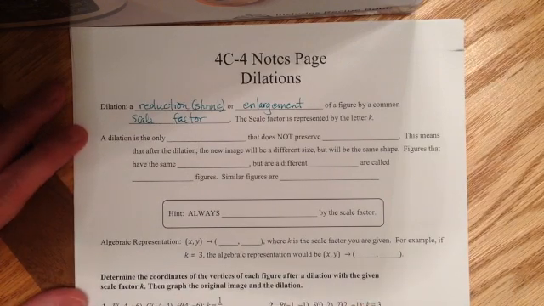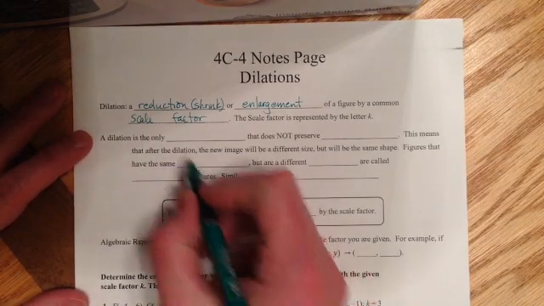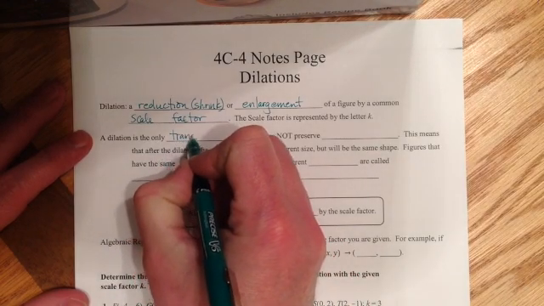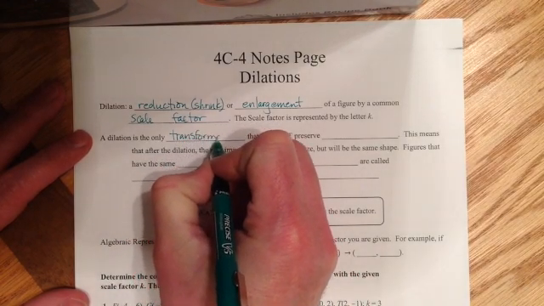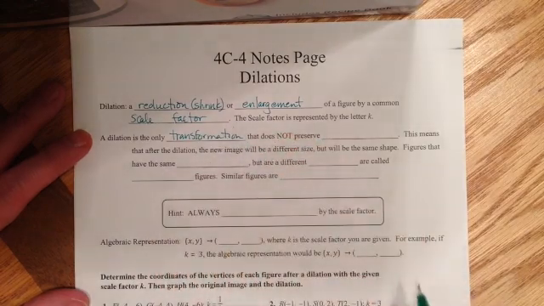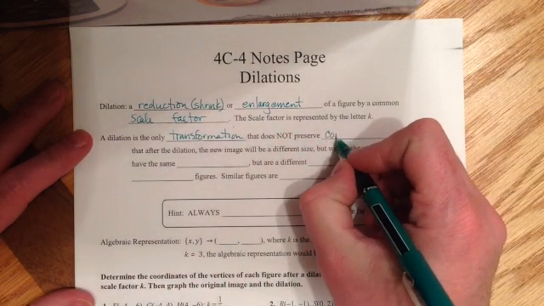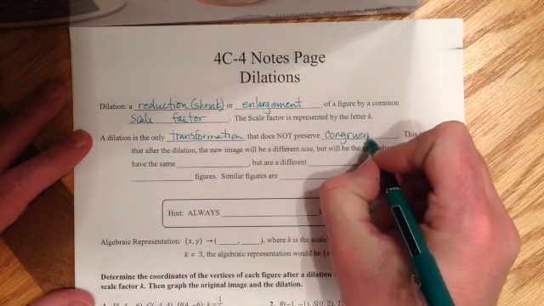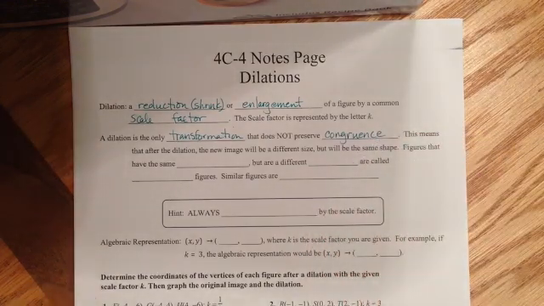It's K. Okay? A dilation is the only transformation that does not preserve congruence. This means that after the dilation, the new image will be a different size, but will be the same shape.